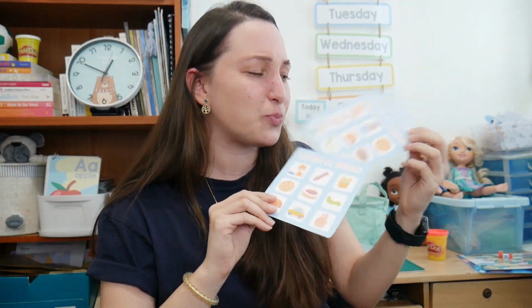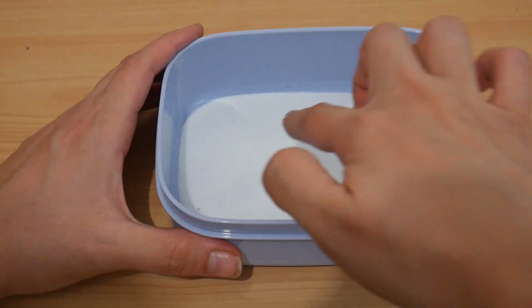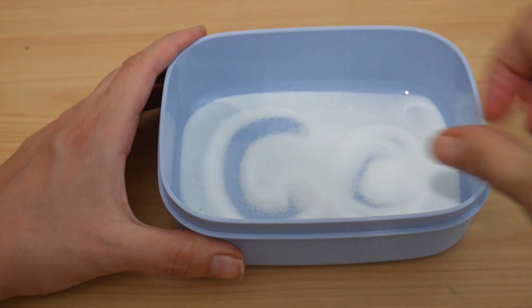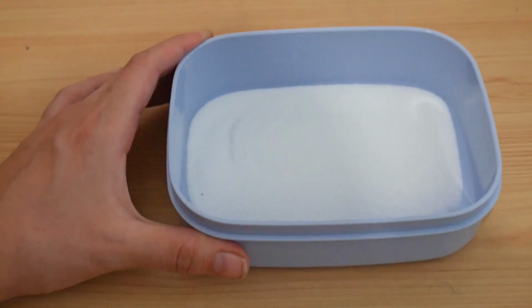But yeah, basically it's a super fun, super intentional, and super easy game to prepare. Okay, next we have our salt tray. You can use this game to practice letters, numbers, shapes, really anything that involves writing.